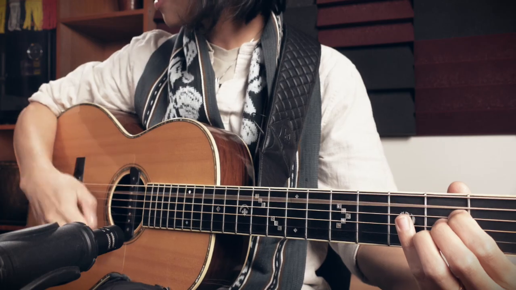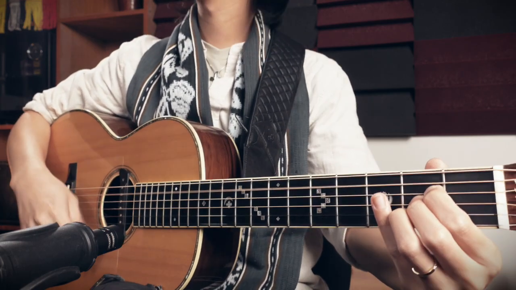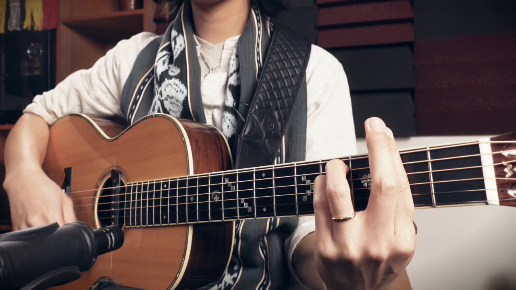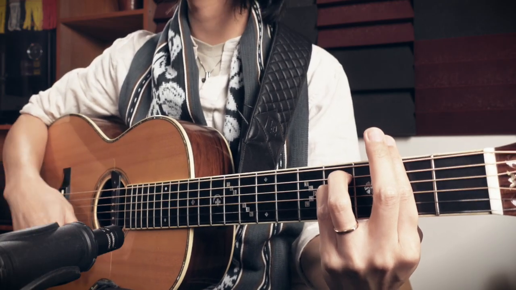1, and then we go to 5, which is your E major chord. Chord number 6, F sharp minor, and chord number 4, D.